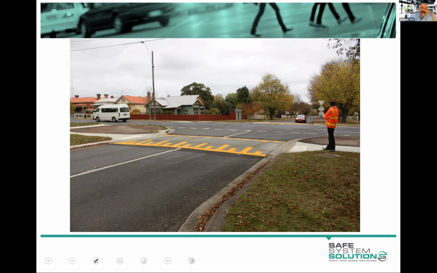This one was created, but there was concern, is a pedestrian going to think it's a zebra crossing or a wombat crossing, a raised pedestrian crossing? And so they said, we'll paint it yellow to avoid the confusion of the white lines. They were white piano key markings. And so that's what they did.